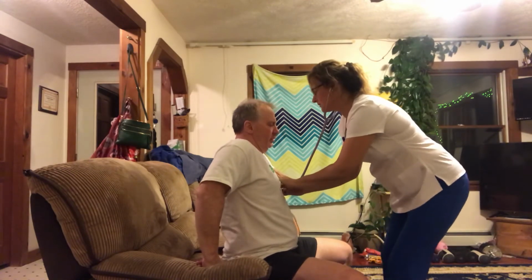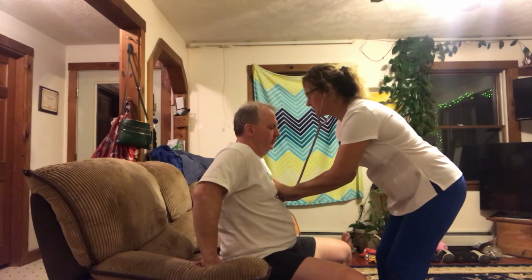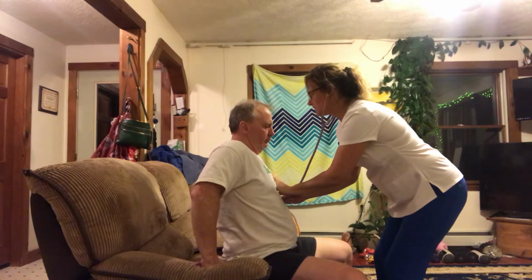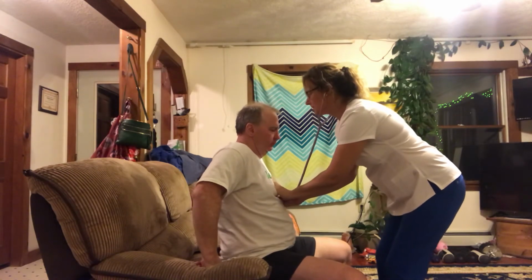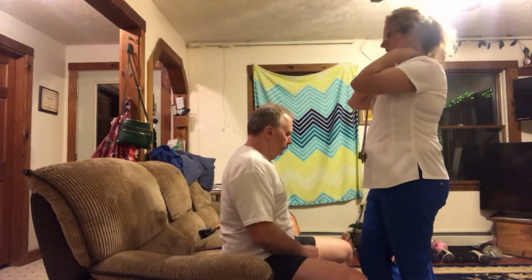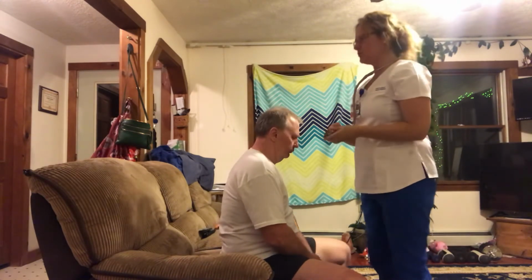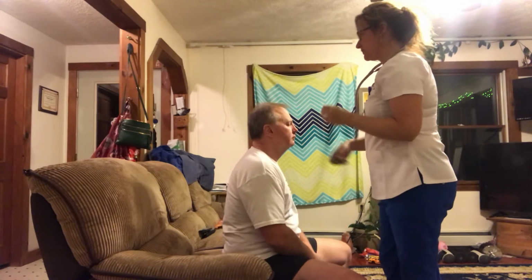Tricuspid, fourth intercostal on the left. And mitral, fifth intercostal on the left. All sounds are clear and normal. If the sounds were abnormal, you would use the bell of the stethoscope to listen further. All right, now I'm going to listen to the lungs.